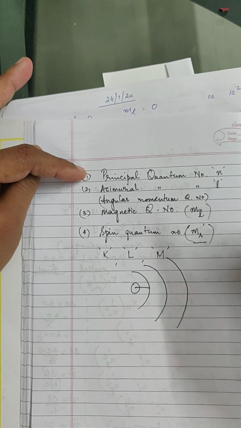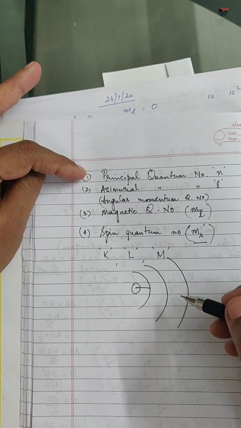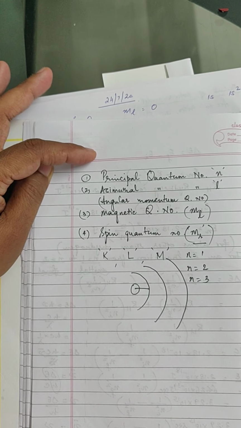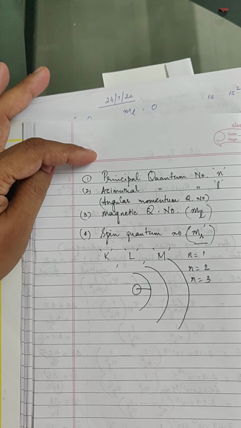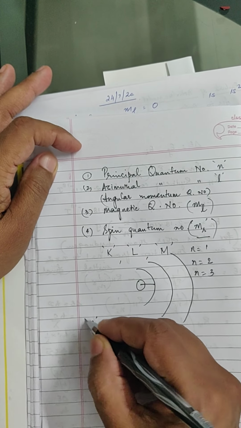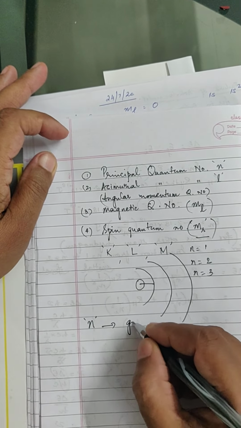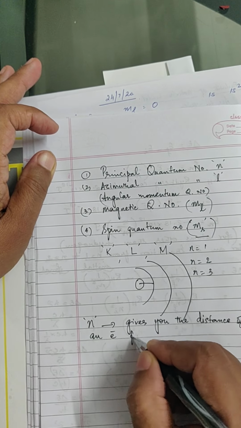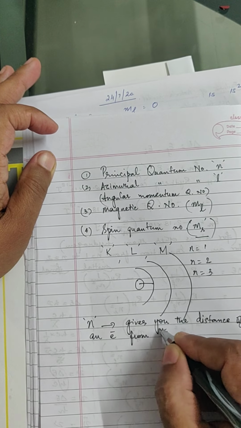So that is basically your shell number, that is K shell, L shell, M shell, or you can also call it n is equal to 1, n is equal to 2, n is equal to 3. Like that also you can say. So it gives you the average distance of the electron from the nucleus. So what is your n? It gives you the distance of an electron from its nucleus.